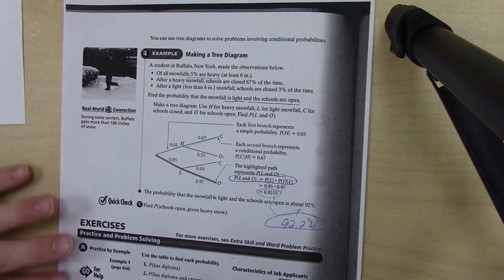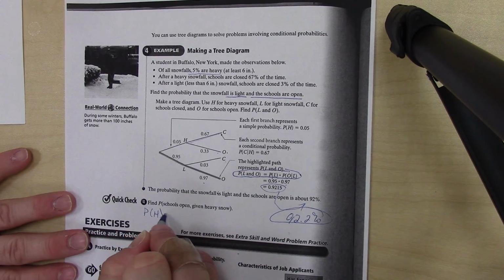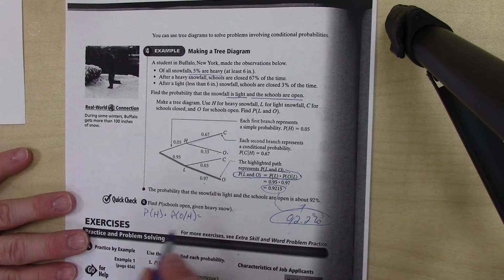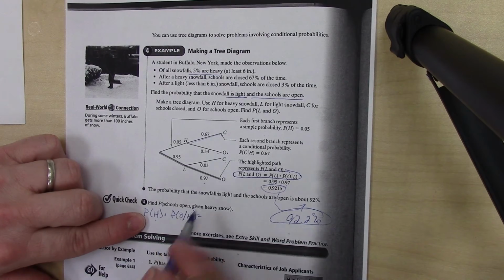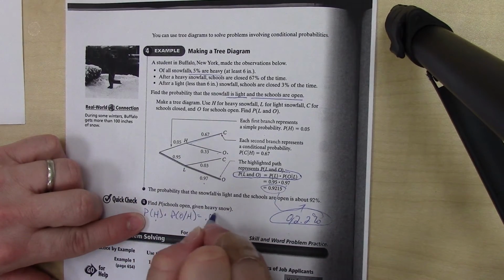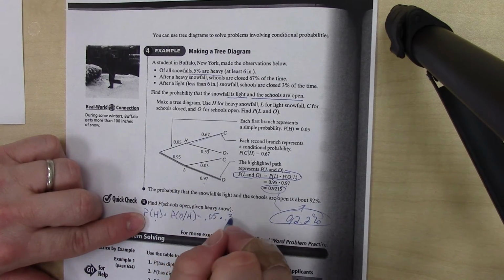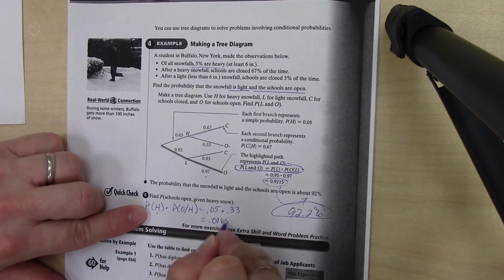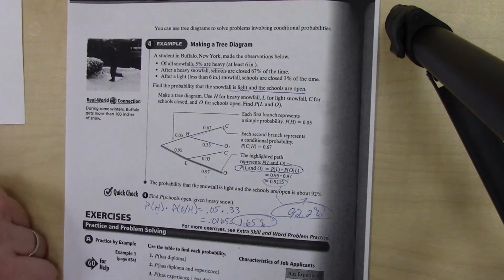Find the probability that schools are open given it's heavy snow. Use the tree diagram, find the probability, go. So again, the probability that it's heavy is 0.05. Schools are open, that's 0.33. When I multiply those together, I get 0.0165, which is about 1.65% of the time, or 1.7, I guess, if you want to go there.